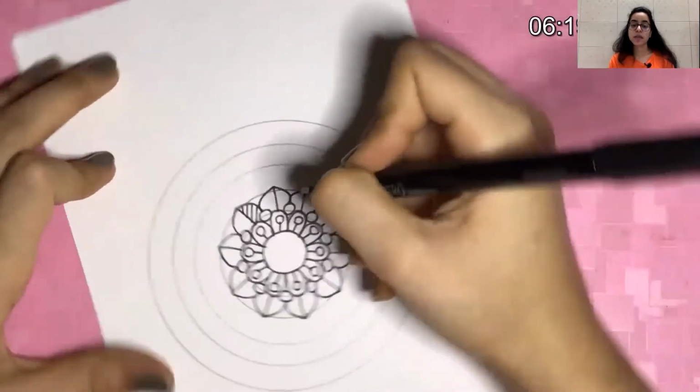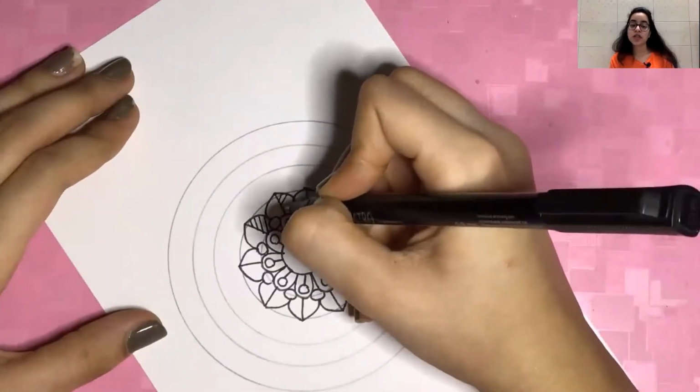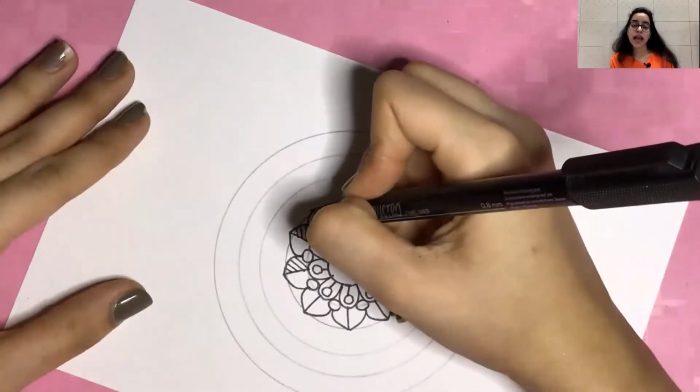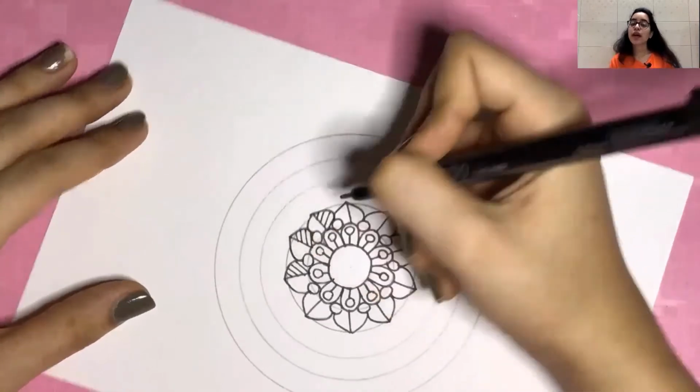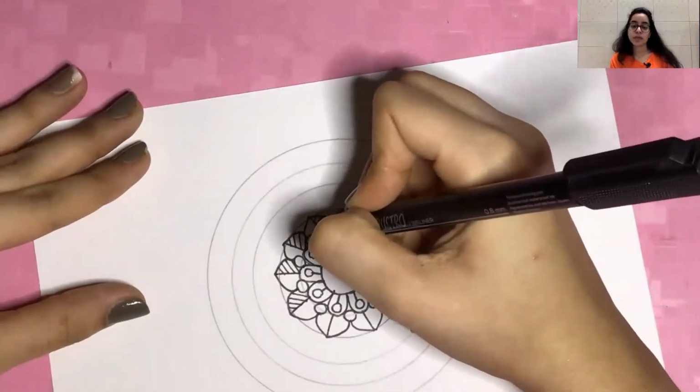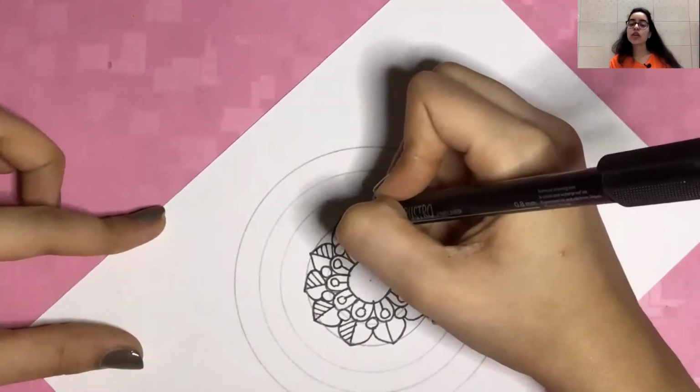Quickly taking you a little back, let's begin from here. So look, I'm creating these diagonal lines only on the right side of the leaf shape now, not on the left side, but only on the right side.